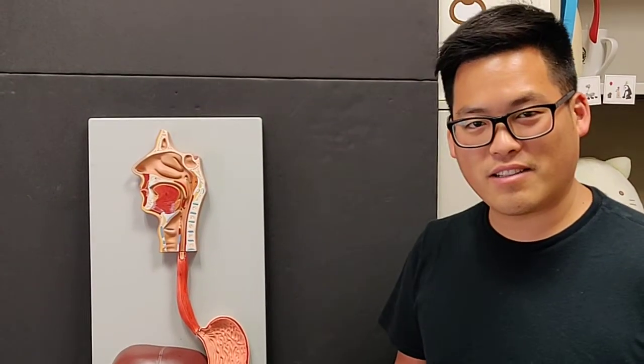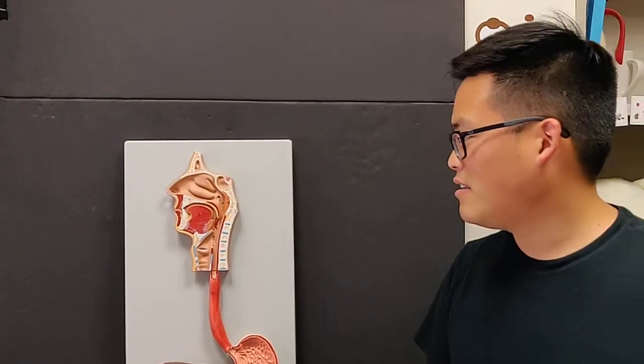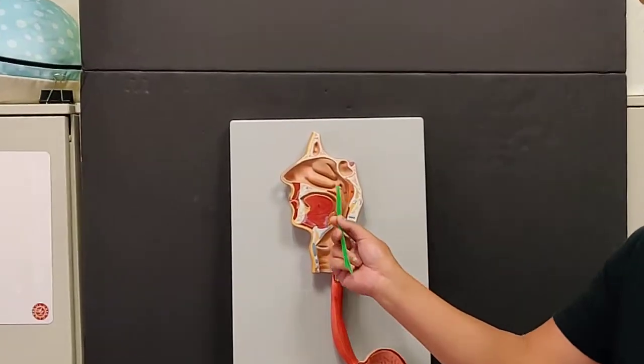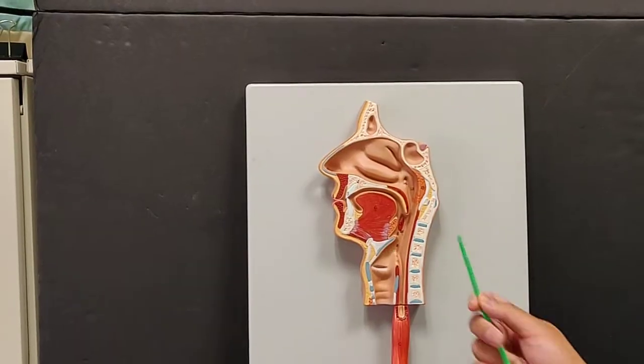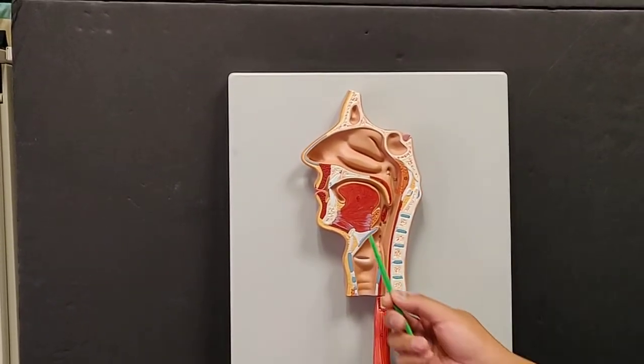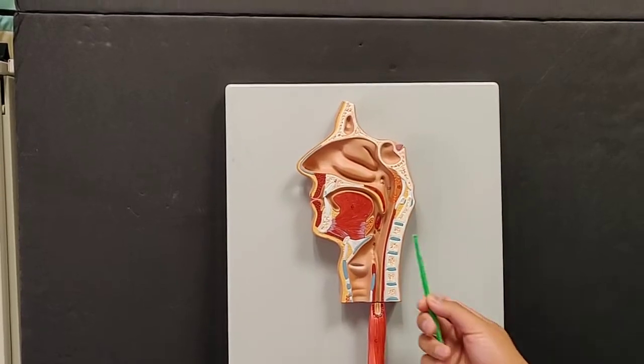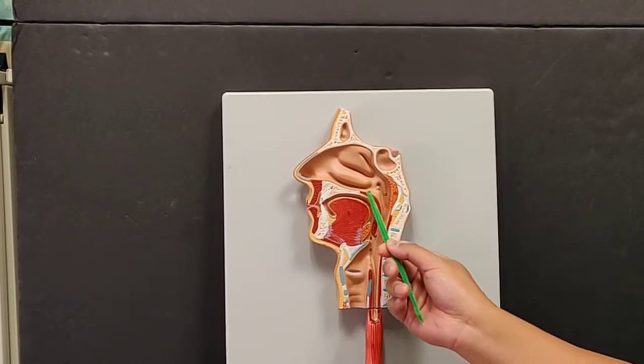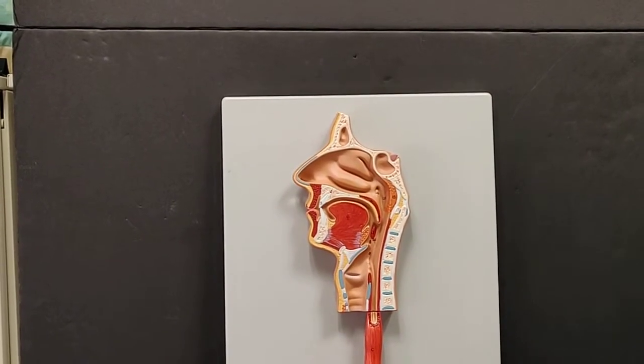Today we're going to be taking a look at the digestive system, specifically the alimentary canal or the GI tract, otherwise known as the gastrointestinal tract. And where we're going to start is in the oral cavity located right here. The oral cavity is going to have a couple of structures that you should know, which is going to include your teeth, which we'll look at later, but also your tongue, a large muscle that you're probably very familiar with.